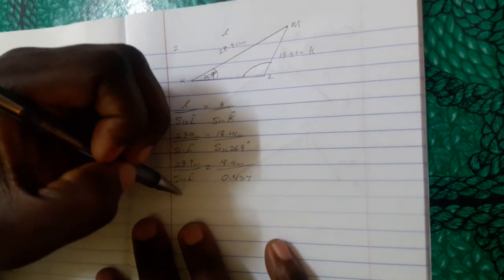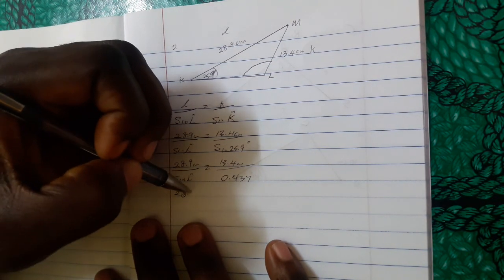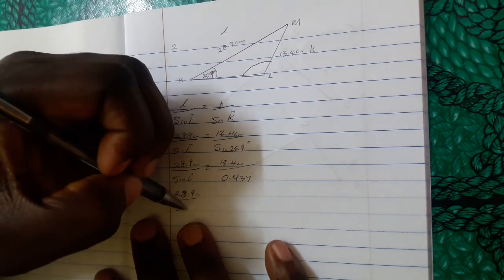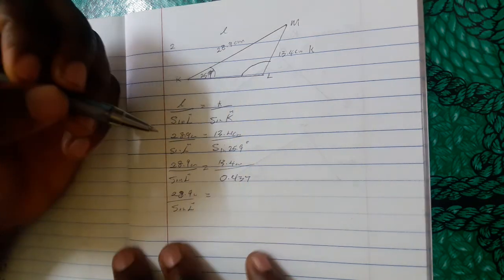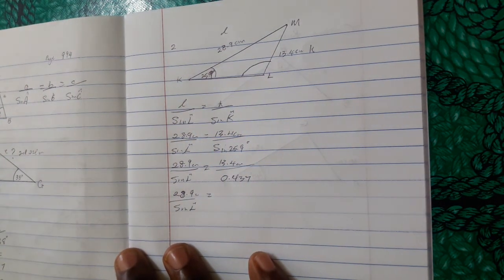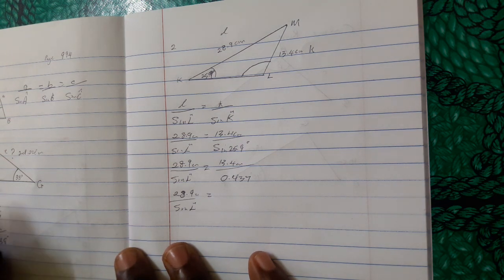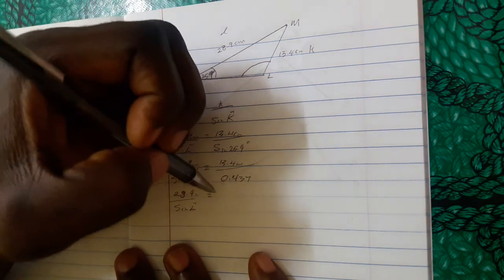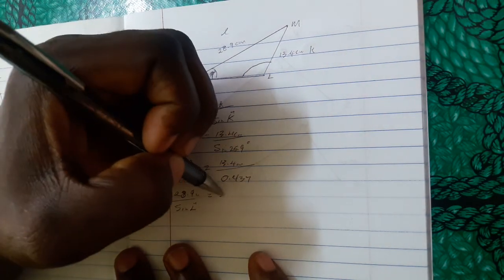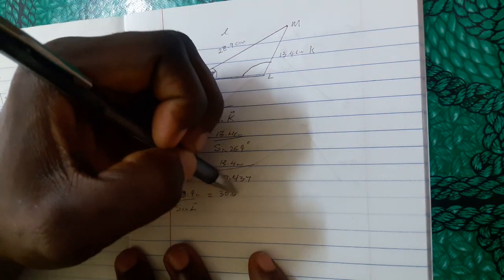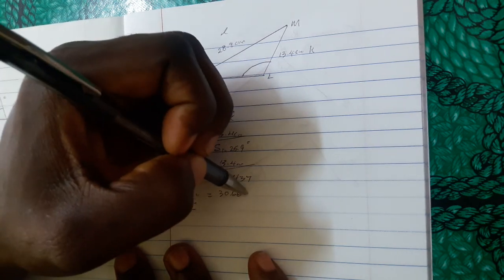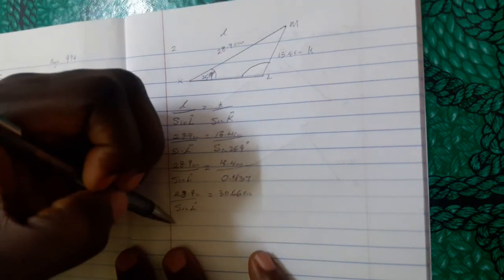When you divide those two, you'll get 30.66 centimeters. Then you cross multiply.